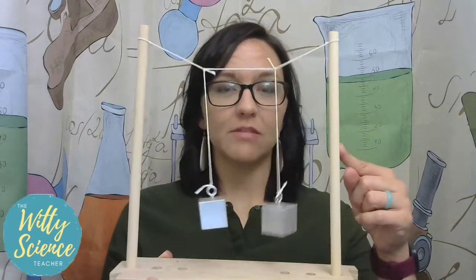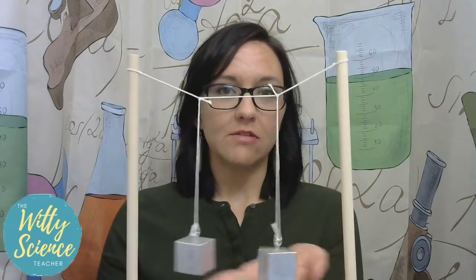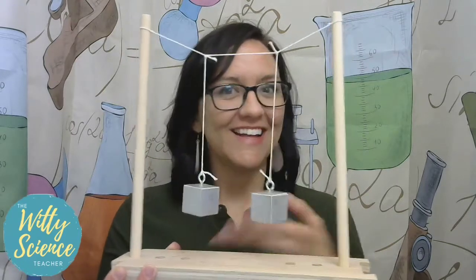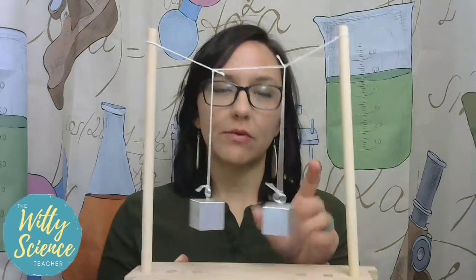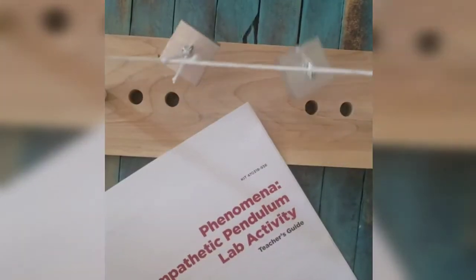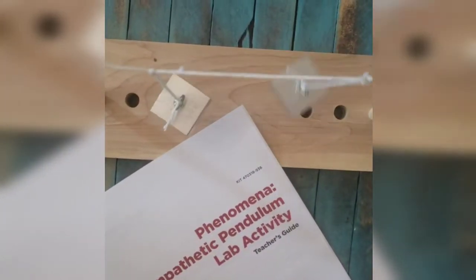This is really awesome if you teach physical science. It can be used to show potential and kinetic energy, and it can also be used to show wave parts like frequency, amplitude, and oscillations. So I'm going to show you how to use this and how it would be great in your classroom. So here you can see the Pendulum Lab in motion.